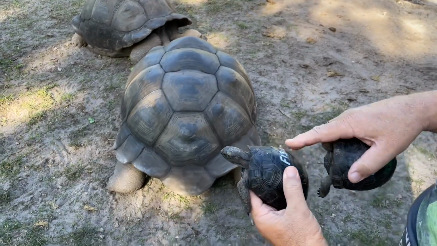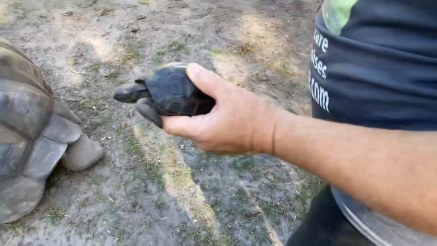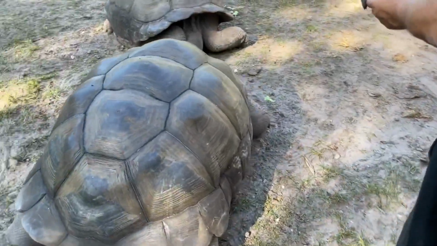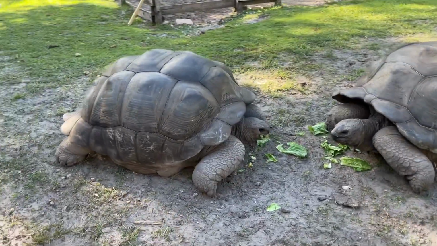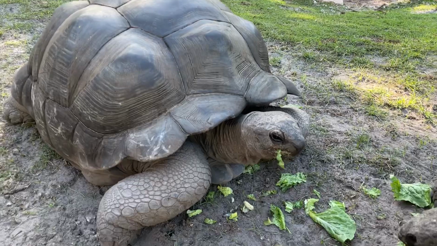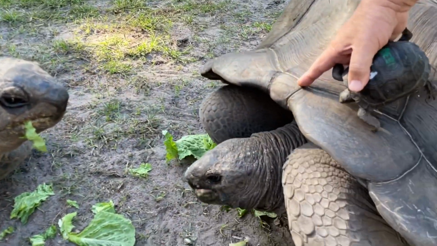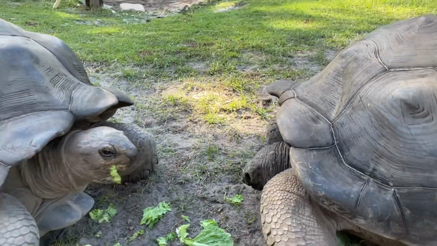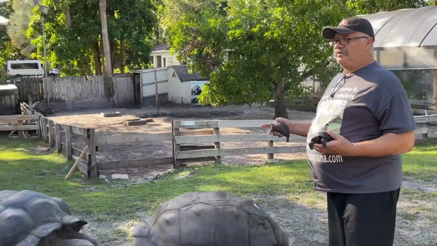You know, the interesting thing is F13 does not have a nuchal scute, and you wouldn't believe it, but as coincidences go, that's the same case with Tank. No nuchal scute. Here's a good comparison. If you look at, he has no nuchal scute. Now look at Oliver. Look at the size of his nuchal scute. Now this is normal differences in the tortoises. This is not something that's deformed or something like that.